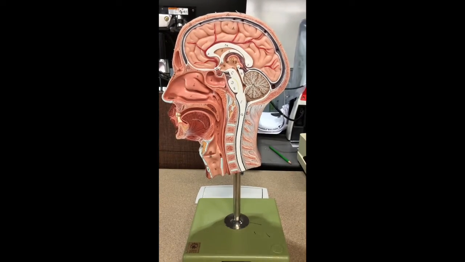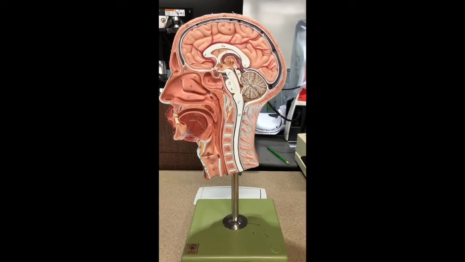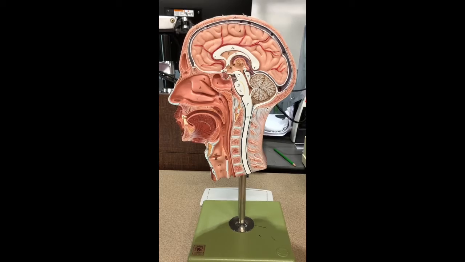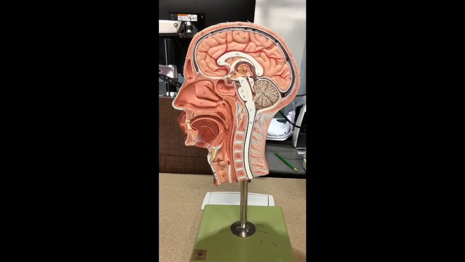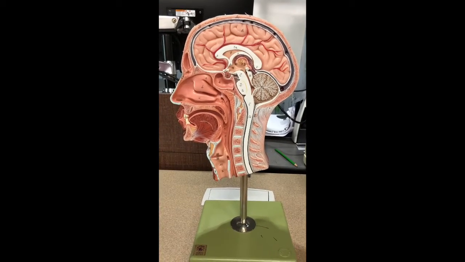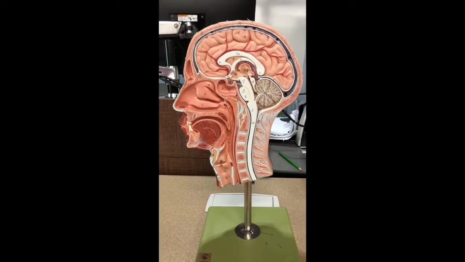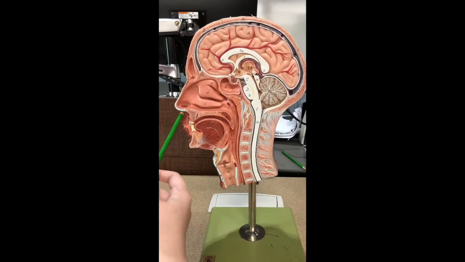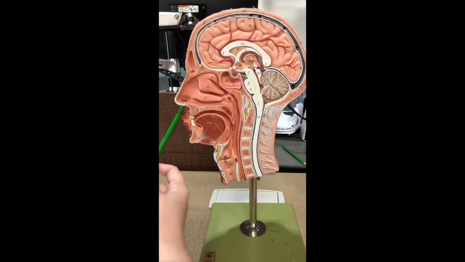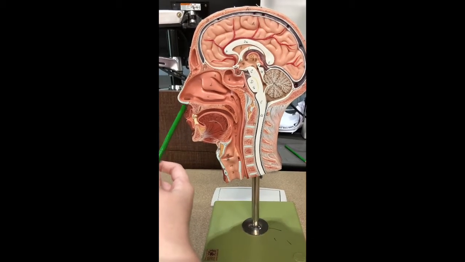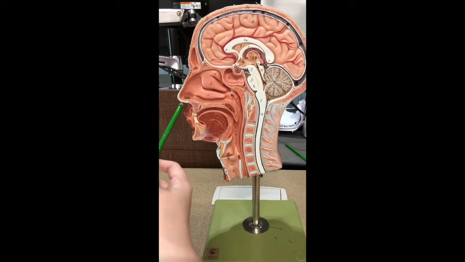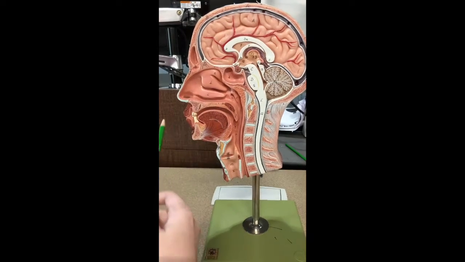So let's dive into the respiratory system. What we're going to start off with is the upper respiratory tract. So this is a median cut of the head. The first structures we come across is the external nares. You've heard them called nostrils, but for the purposes of this class, they're the external nares. Think of them as the opening to the nasal cavity.